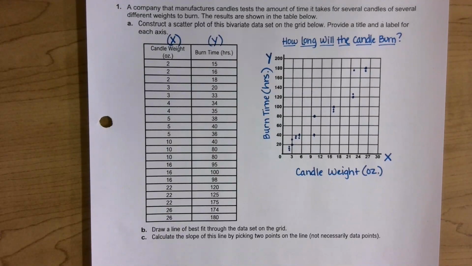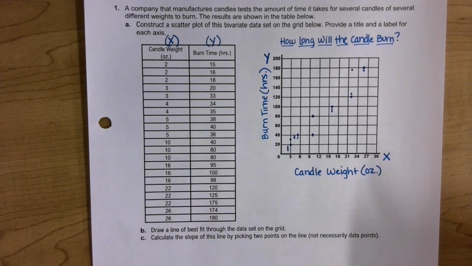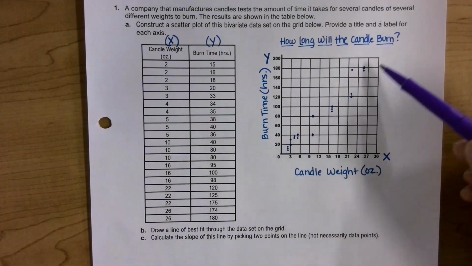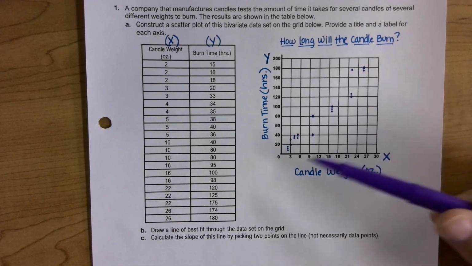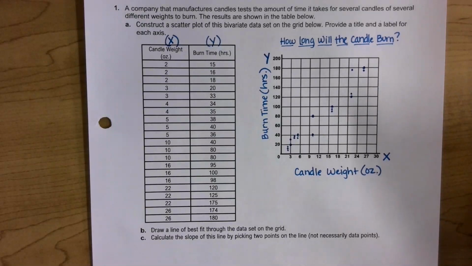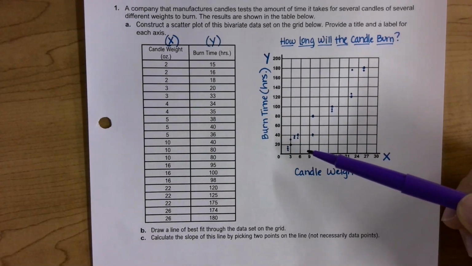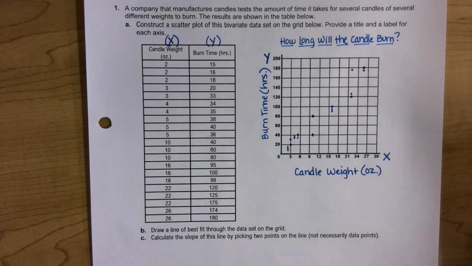So when you're drawing your line of best fit, first you want to look, is it linear, quadratic, or exponential? In this case, this is looking linear. This looks like it's following more of a straight line. Obviously, it's not exactly on a straight line, but between those three types of functions, it's more linear. When you're drawing a line of best fit, you want your line to go through the center of the data points. So you want about the same number of points above and below your line. So again, do the best you can.